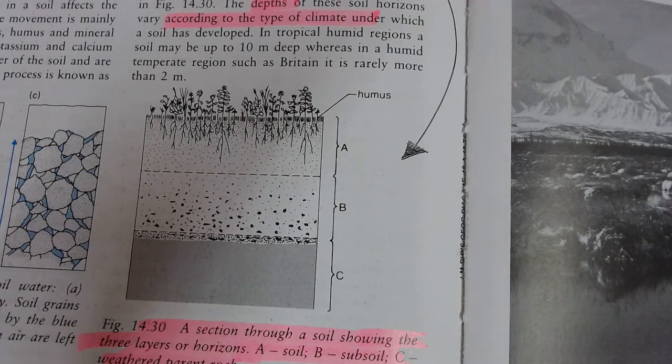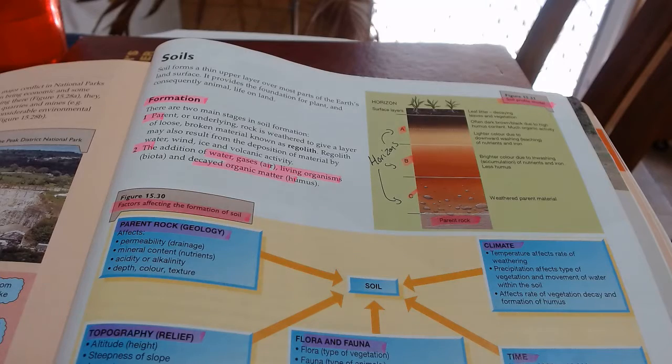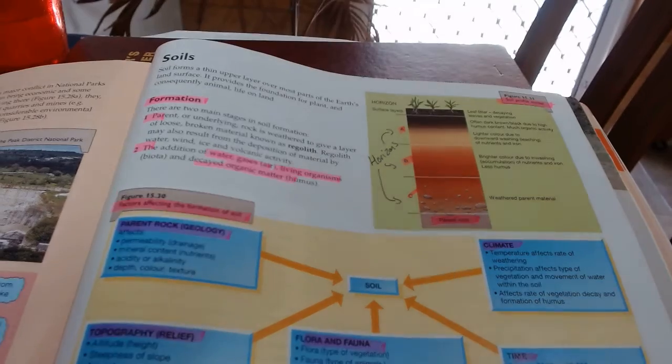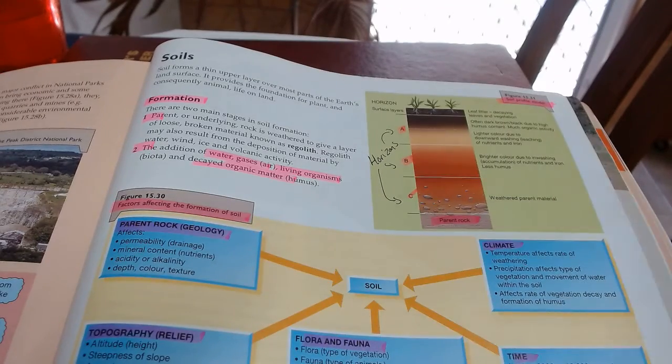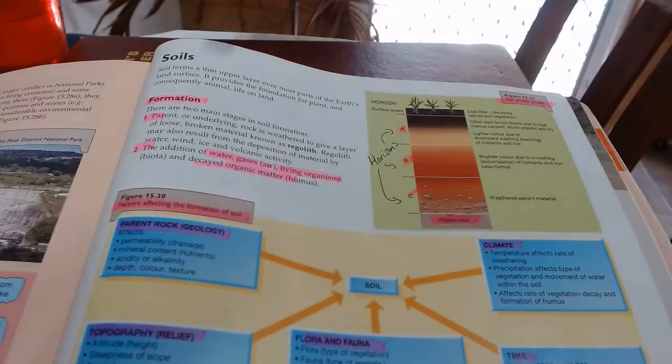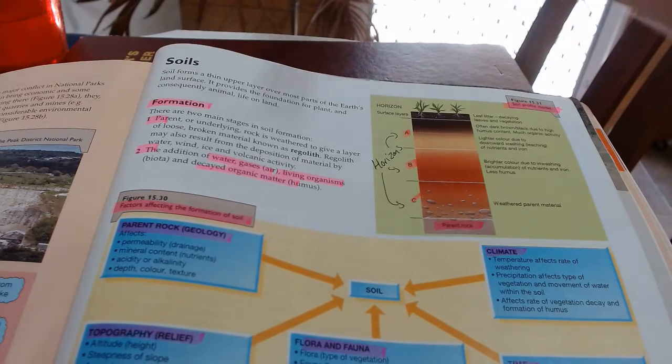I'm just going to jump over to New Wider World quickly. Okay, so on page 253 here in New Wider World, there's a couple of little bits just to look at as well for today. Our formation, again, we've got 2 bullet points. Parent or underlying rock is weathered to give a layered or loose broken material known as regolith, which we've already talked about.